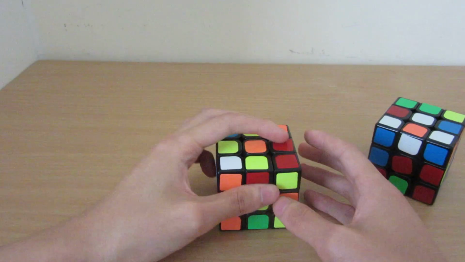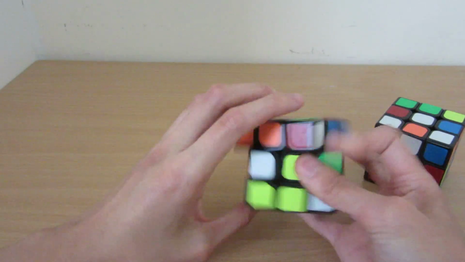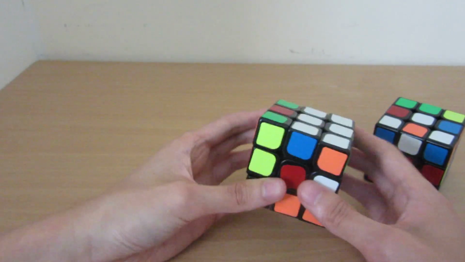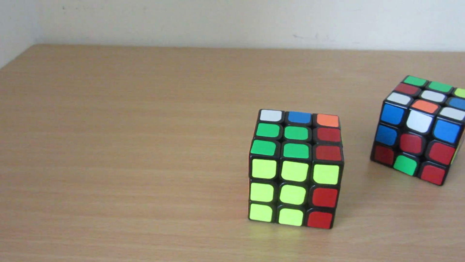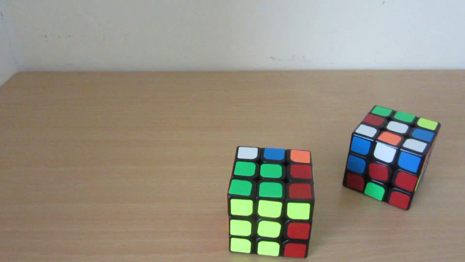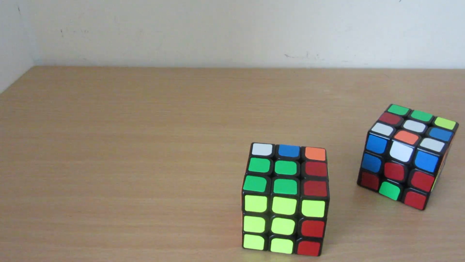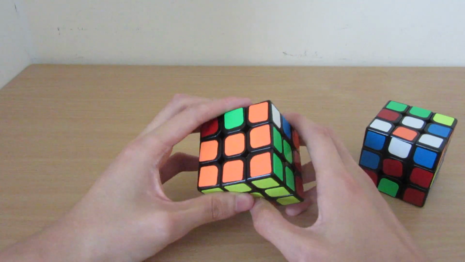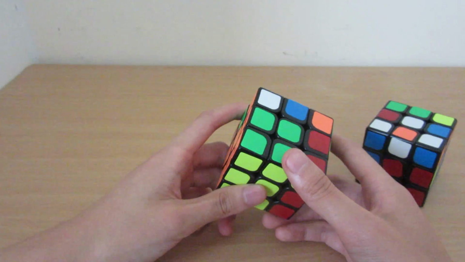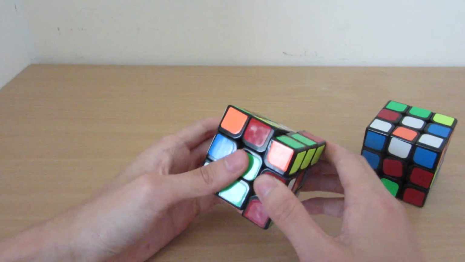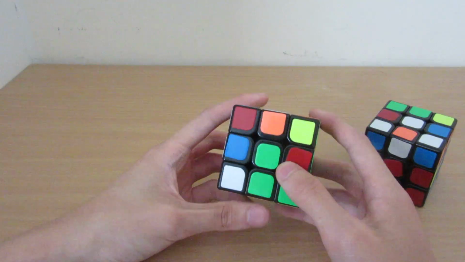I actually found knowing CFOP made Petrus a lot easier for me, because I was actually able to use it to my advantage. I see some people say, oh, I wish I never learned CFOP because I got the algorithmic method ingrained in my head. But I don't think that has to be true. I think it depends on your attitude, because a lot of the time you can use CFOP in Petrus to great effect.